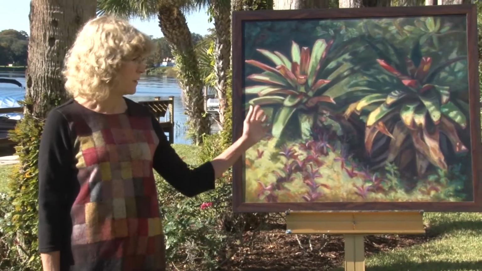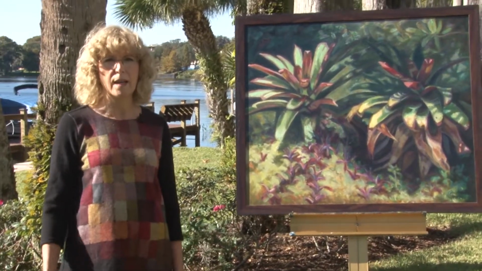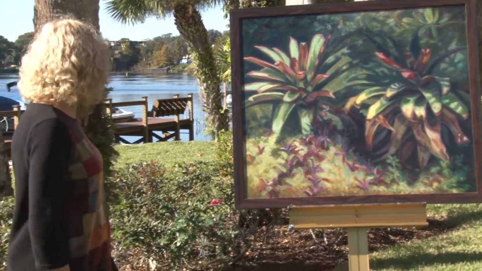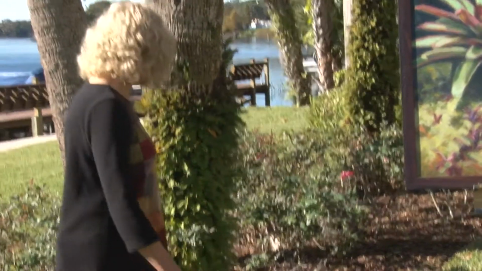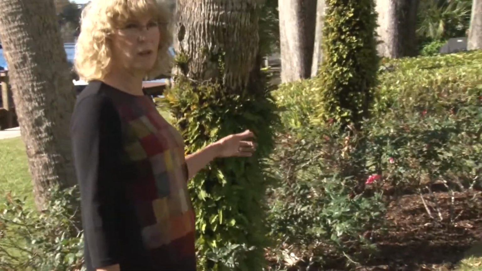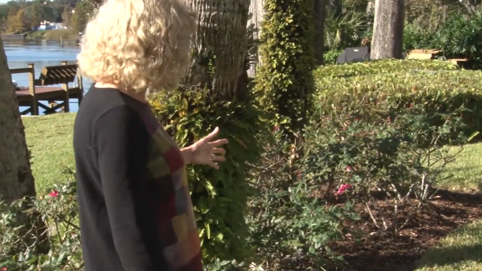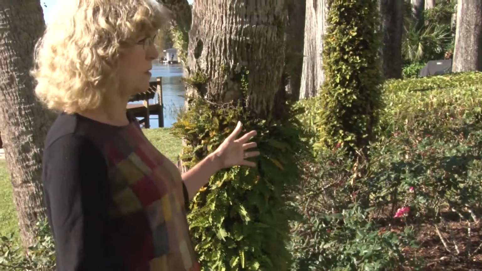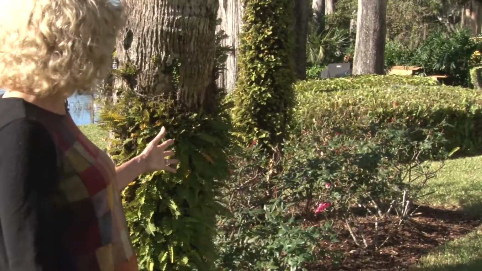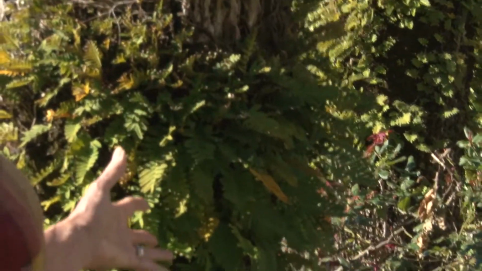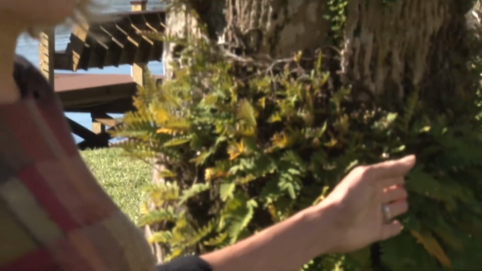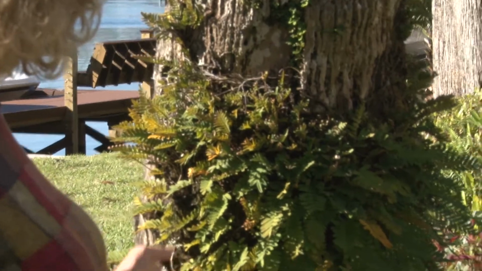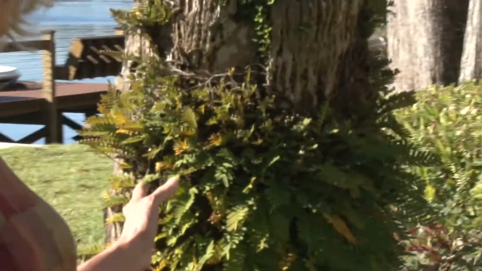I talked about this painting before, but now I'm going to talk about a possible subject matter. These are ferns growing on the side of a palm tree. I would paint this really large, so the ferns would be much larger than this. I like this because there are dark values and light values where the sun's hitting the side of the palm.